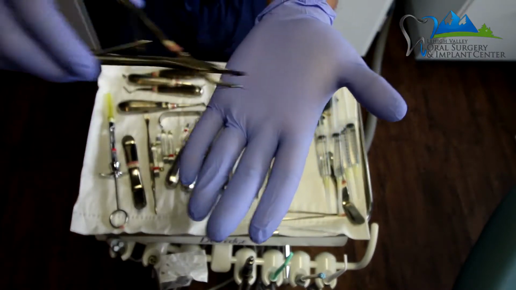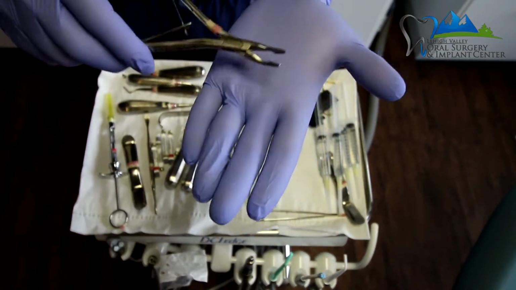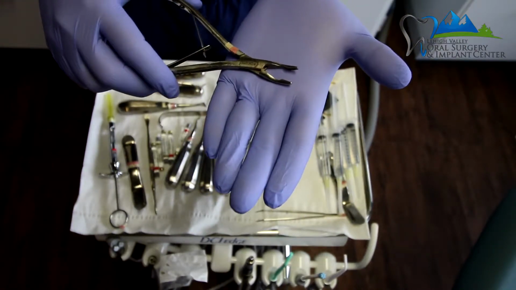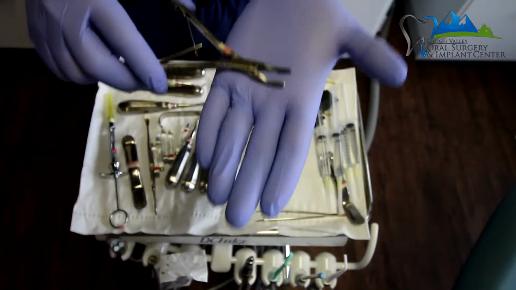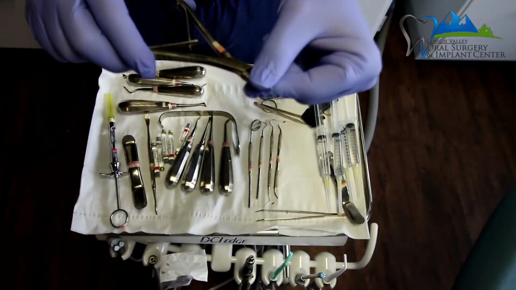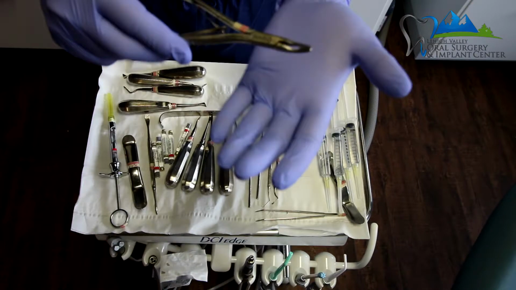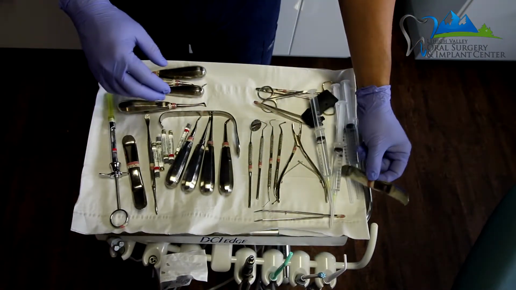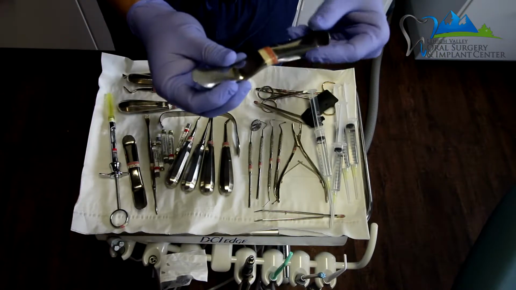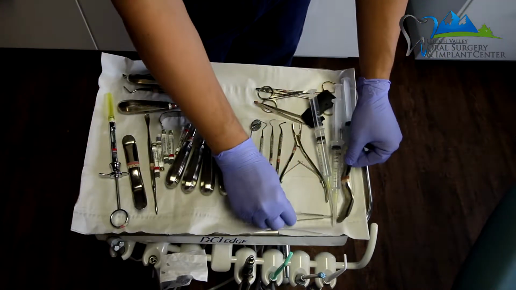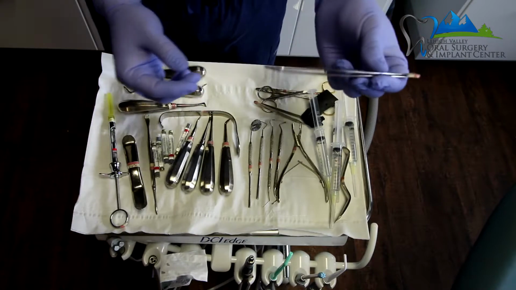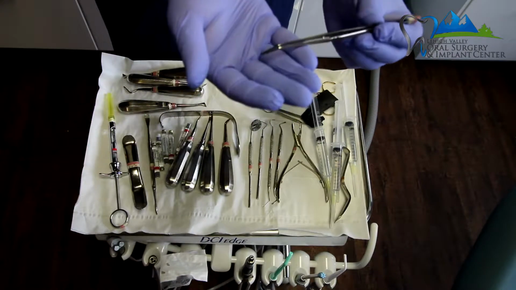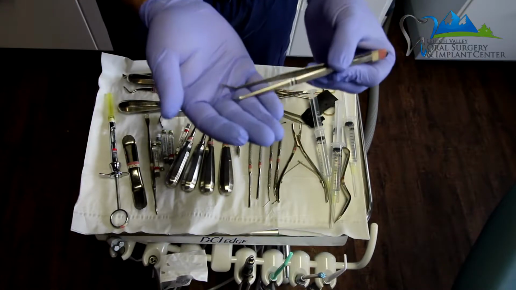Now it's very important, once I use this to clean some tissue, that the oral surgery assistant has a gauze ready to wipe off the tip to clean it off so I can utilize it again. There's a second Minnesota retractor for the surgical assistant. And these are just college pliers, which are also sometimes utilized in extracting or removing little pieces of tissue or a little root tip.